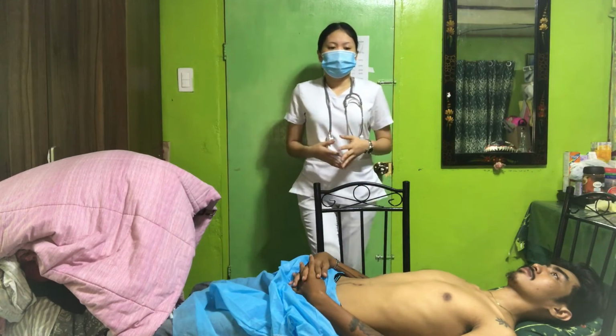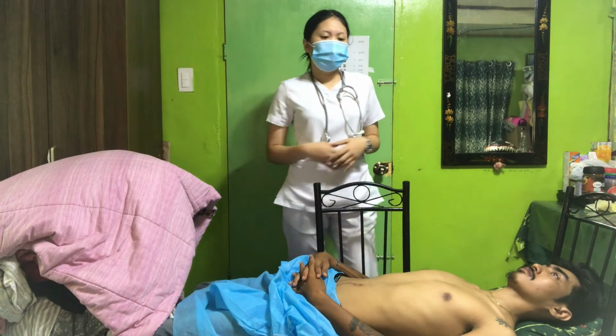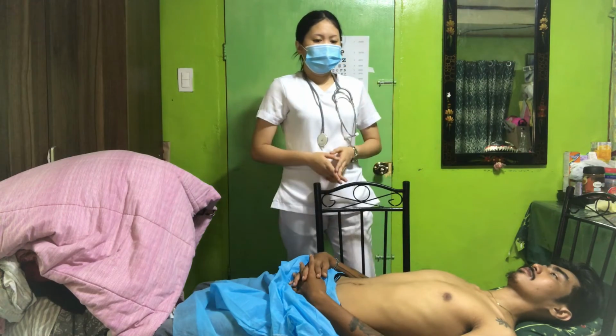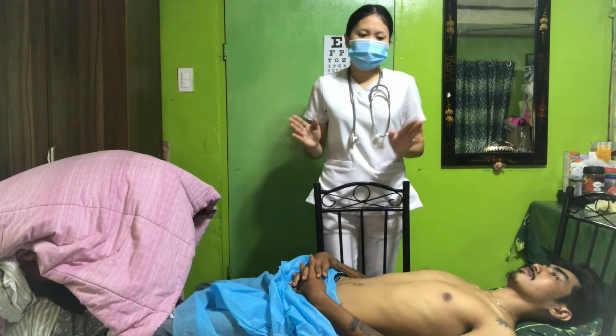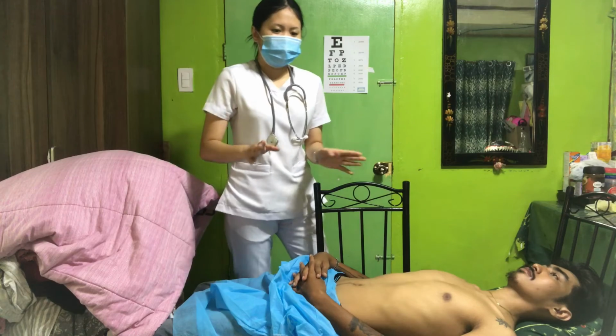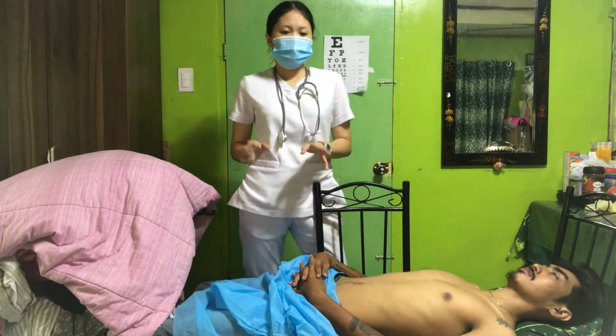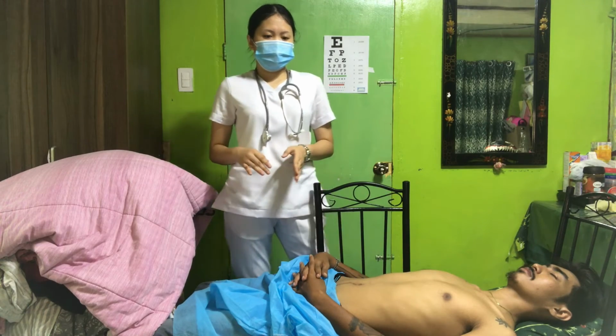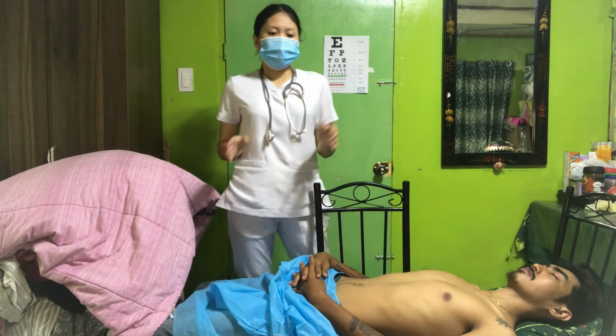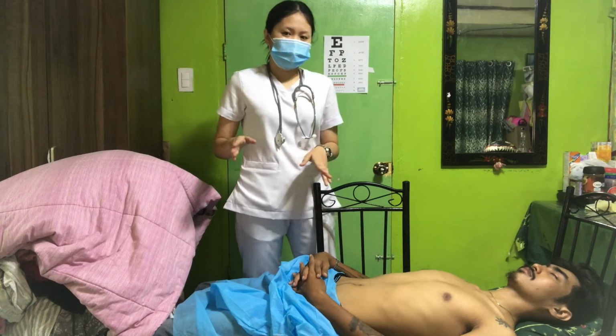If a bladder problem is suspected, you need to assess the bladder. Place both hands in the midline, 2.5 centimeters above the symphysis pubis. Palpate in an upward direction until you feel the edge of the bladder, or a normal bladder may not be palpable.